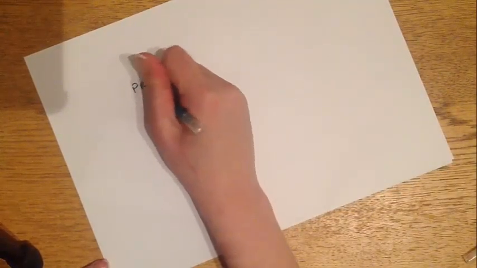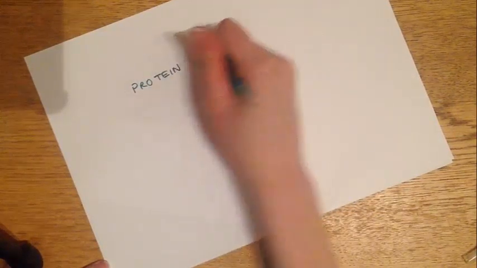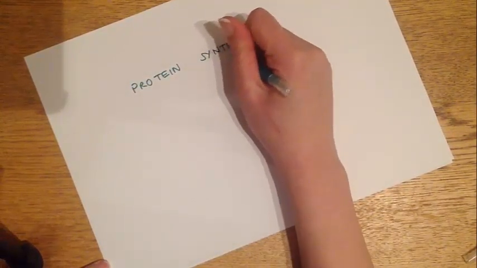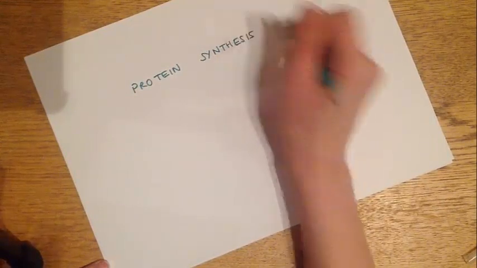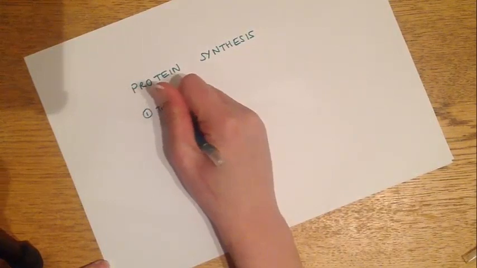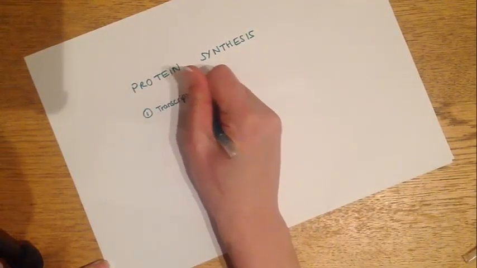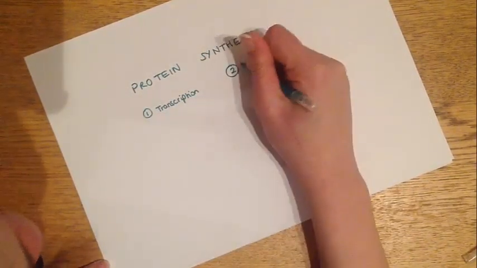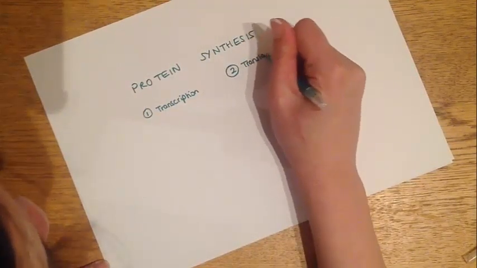And the last thing that we need to look at in this topic is looking at the DNA's job, which is protein synthesis. DNA codes for a protein. So we come back to this at A2, so we only need to know it in a little bit of detail. So protein synthesis, that's the job of DNA. It replicates itself and it codes for proteins. So in protein synthesis there's 2 stages. Firstly, transcription, which takes place in the nucleus, and secondly, translation, which takes place out in the cytoplasm.